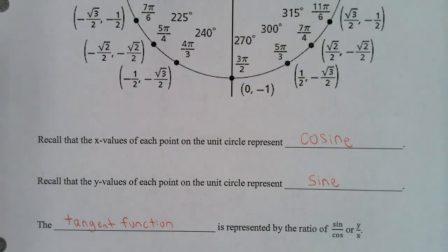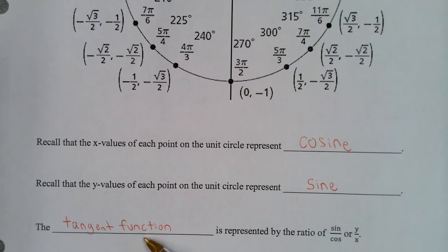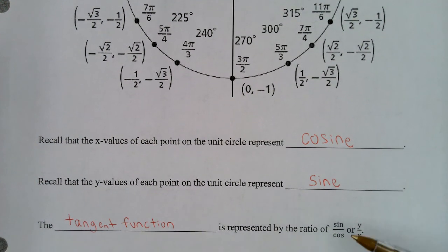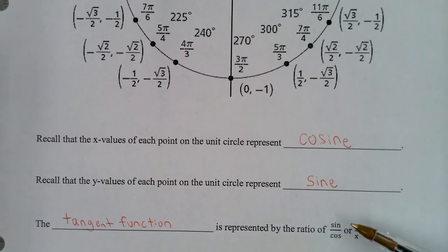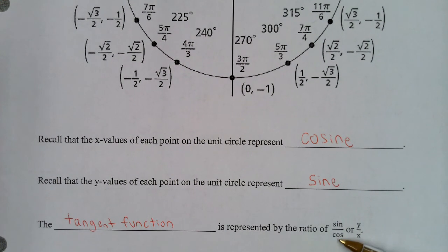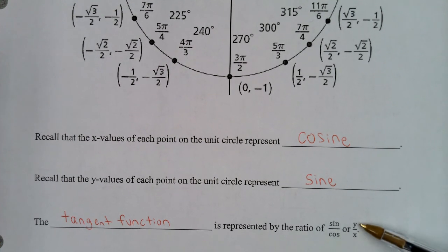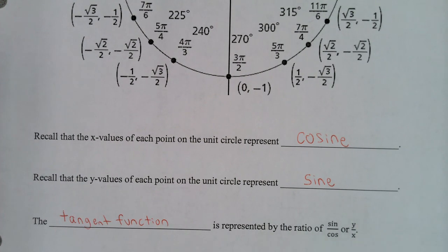In this lesson, we just did tangent. Okay, we did tangent. Tangent, remember, equals sine over cosine. Okay, tangent equals sine over cosine. People mess that up sometimes, but no, just be careful. It's sine over cosine. So sine is your Y, cosine is your X. So you can also think about tangent as being y over x, okay?